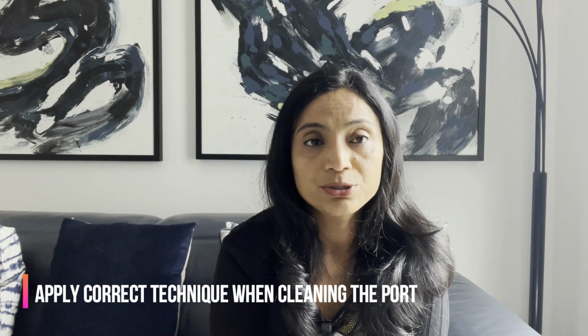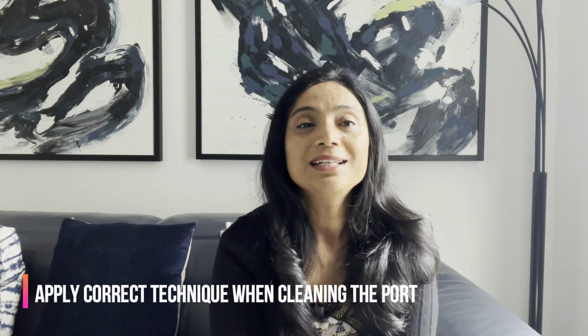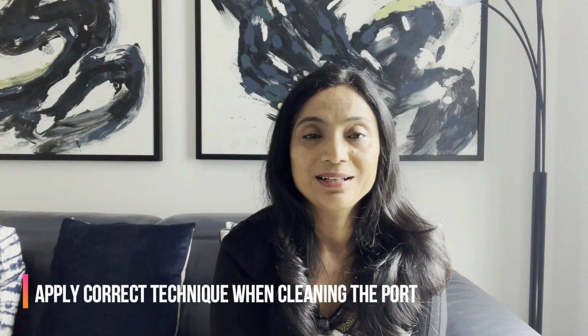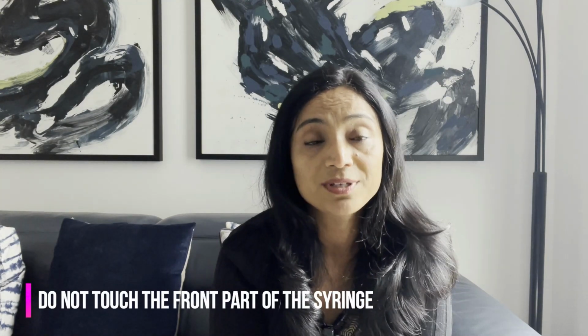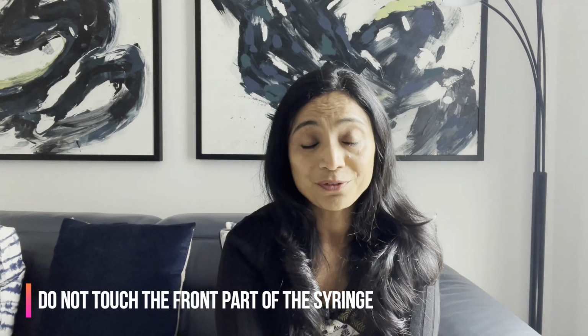So now my top tips for this station. The first top tip is make sure that your technique of cleaning the port is correct. You're going to clean it in one swipe motion. You're not going to go backwards on yourself. Once you clean it with one swipe motion for 30 seconds, let it dry for 30 seconds. Please don't put your gloved hand or anything on it again, because then you will contaminate the port again. Another top tip is that you obviously don't touch the key part of the syringe, which is the front of the syringe, at any point, because that will contaminate your sample.